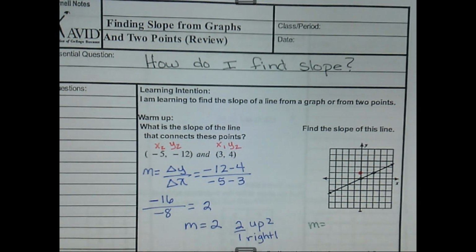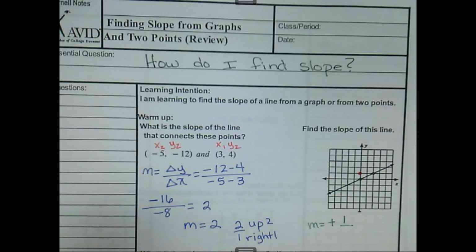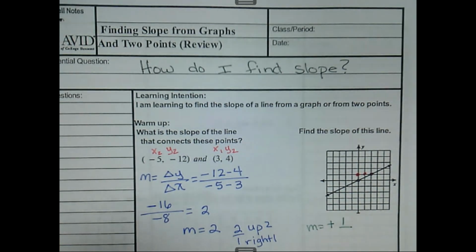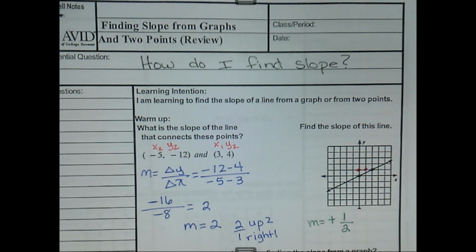So I know it's positive, and I go up 1, and I go to the right, 1, 2. So this is a slope of 1/2. Did I need the positive sign? No, but I wanted it there so you would realize that it was important to identify that first.